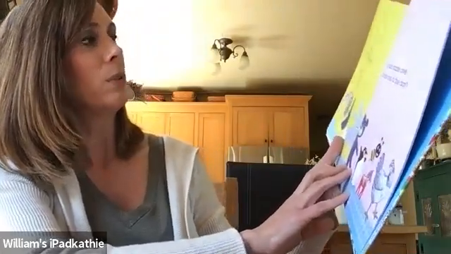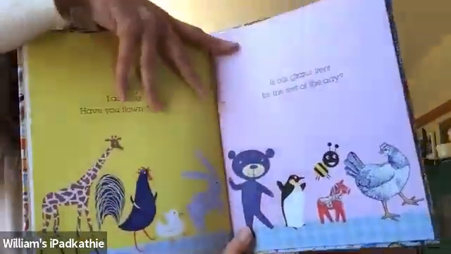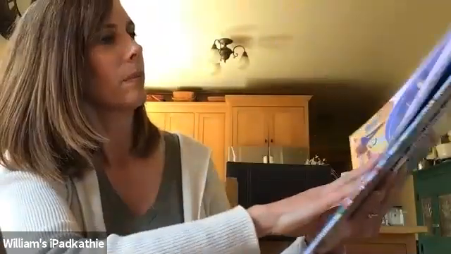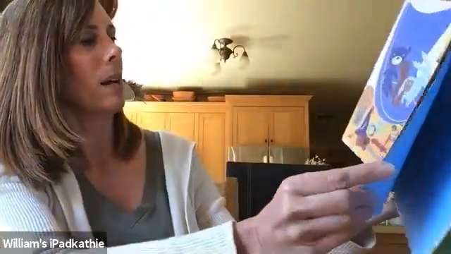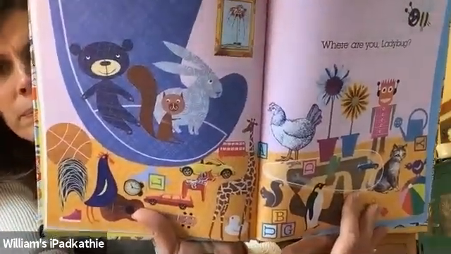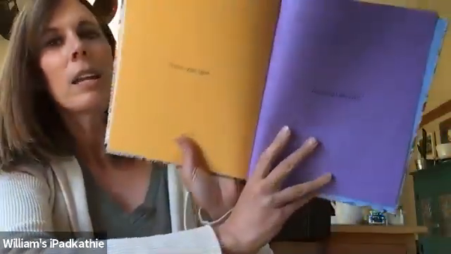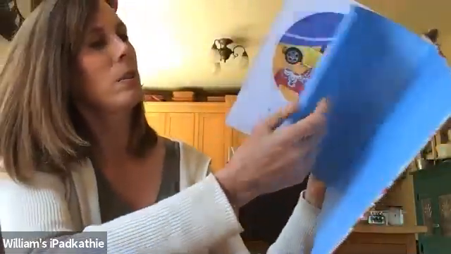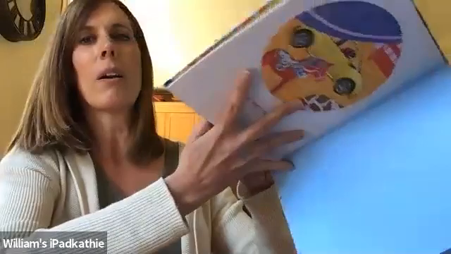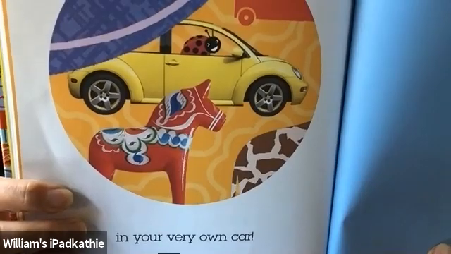Ladybug, have you flown away? Is our game over for the rest of the day? Where did that ladybug go? Where are you, ladybug? There's another picture. There you are, zooming all around in your very own car. You want to see? There's the ladybug. And that's the end of our story, Yoo-hoo, ladybug.